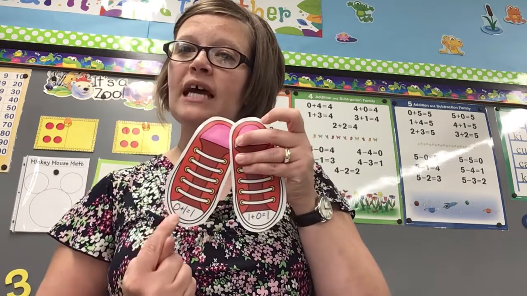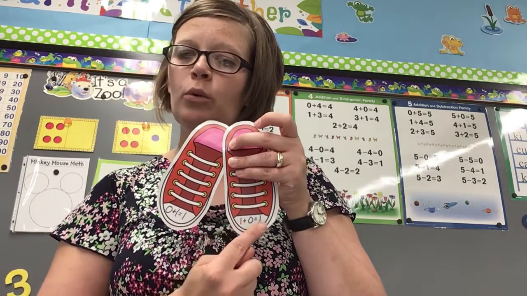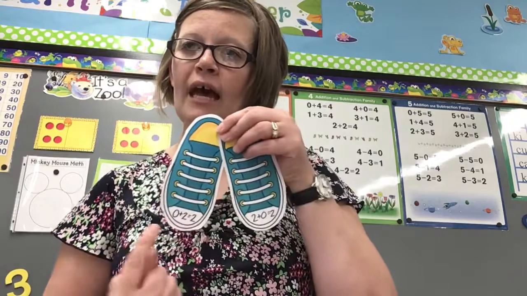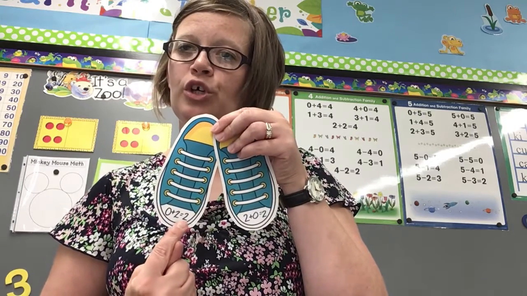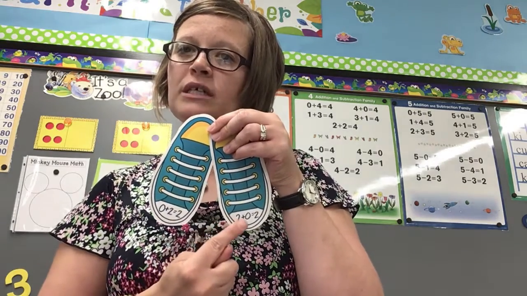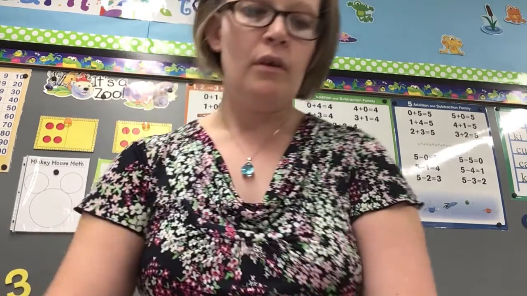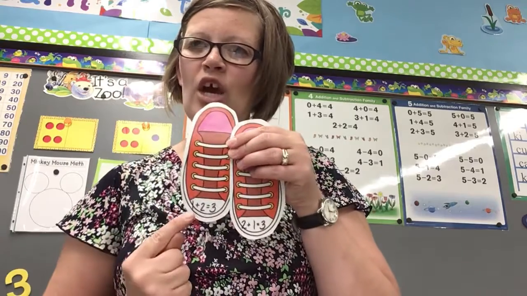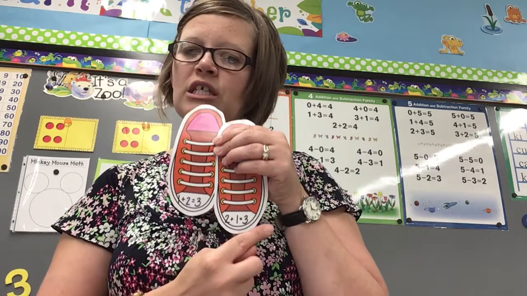So this one says 0 plus 1 is 1. Then we switched it. 1 plus 0 is 1. Okay, take a look at these shoes. Here we have 0 plus 2 is 2. Switch it. 2 plus 0 is 2. Here we have 1 plus 2 is 3. Switch it. 2 plus 1 is 3.